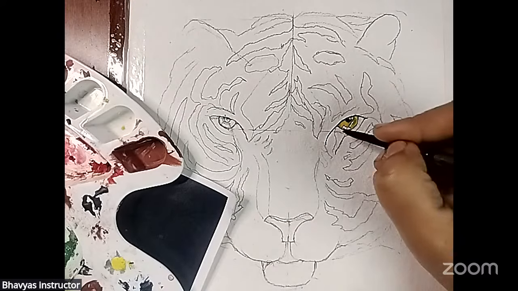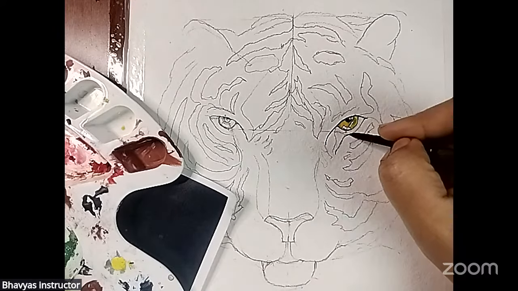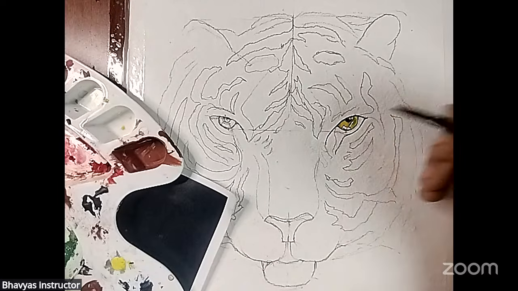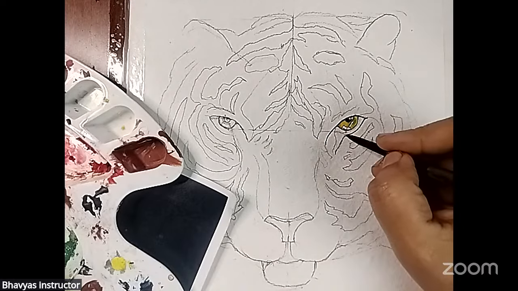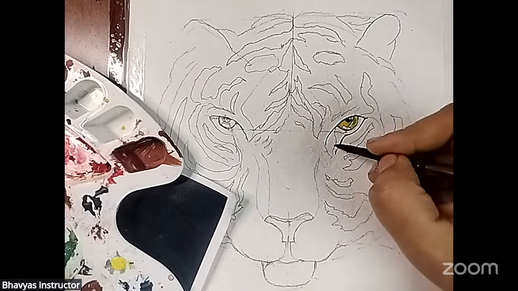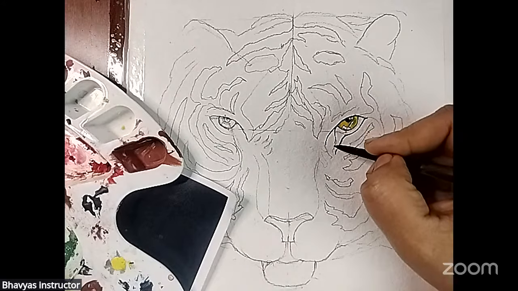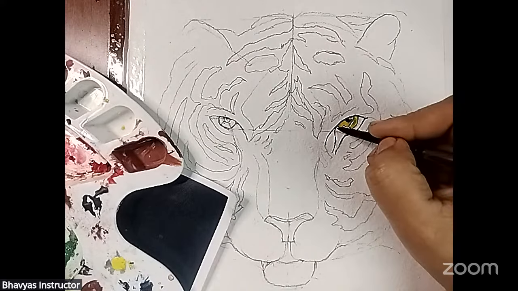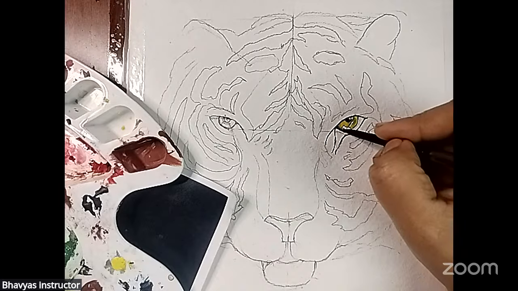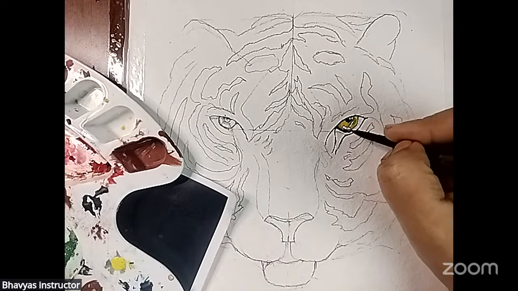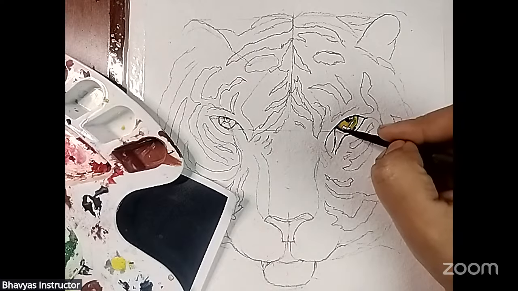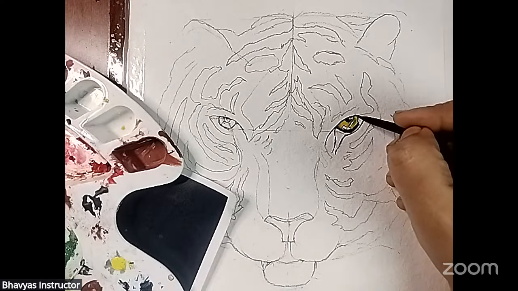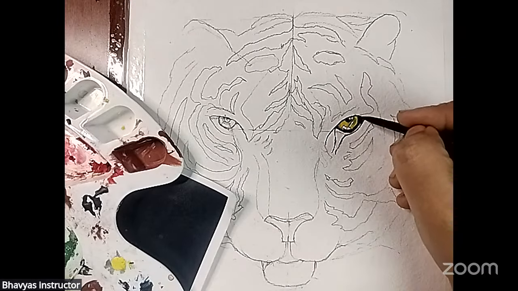Just draw a fine line like this. Okay. Slowly you need to cover the inside of it. Fill it with the darker value.